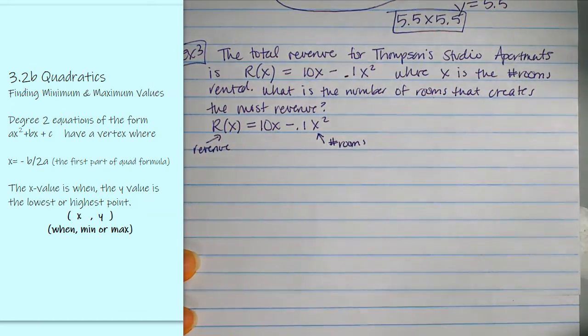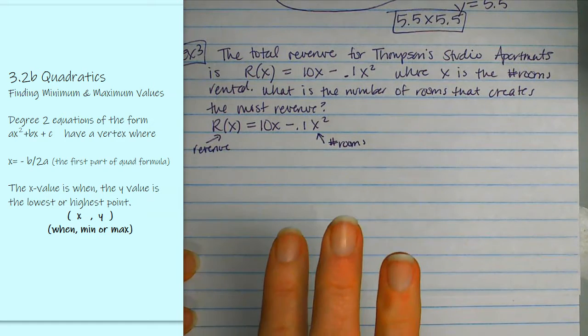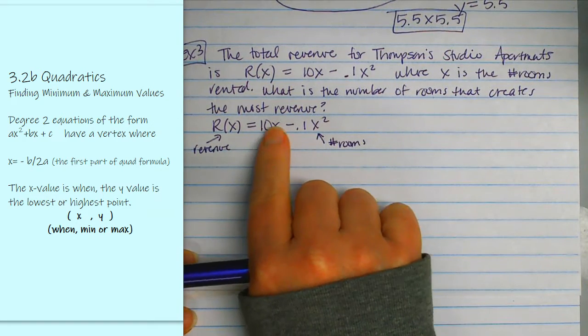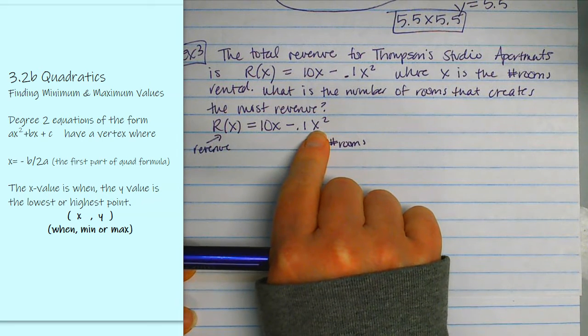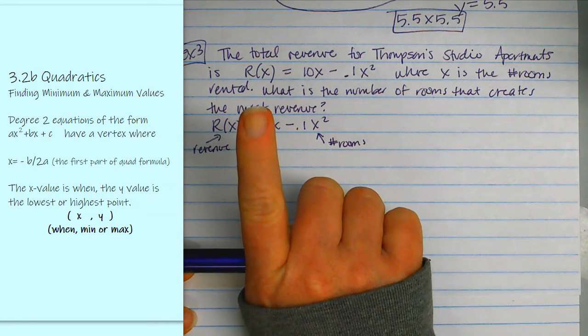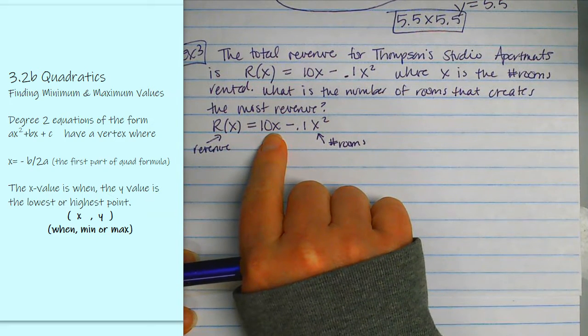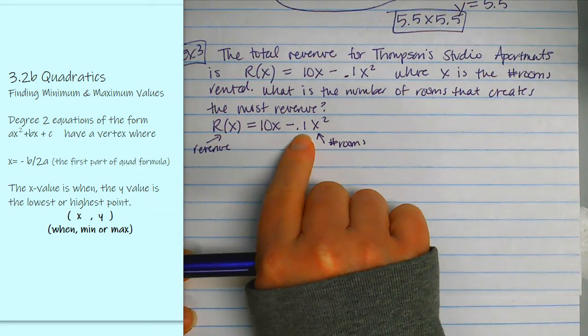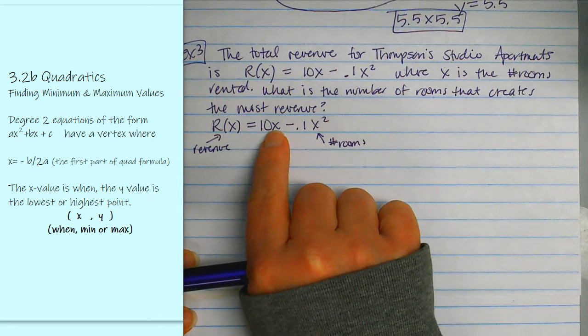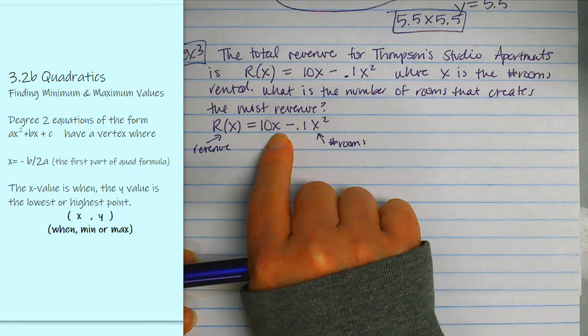So this is a function where the input value, what you put in here, is if you rent 0 rooms, this is 0 and this is 0, you have 0 revenue. If you rent 1 room, you put 1 here and you have 10 minus 0.1, and that tells you how much money you've made. And then 2, and then 3, okay?